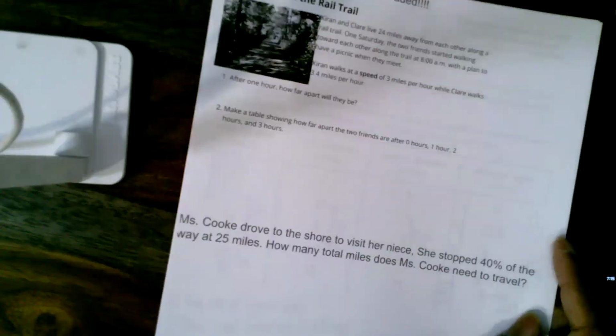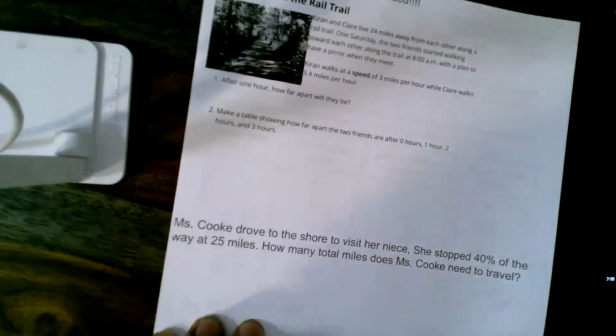Now it's your turn. You have to solve all of these problems. Don't worry, you can go back to the notes. The notes will really help you, okay? Which is why I have you take the notes first.